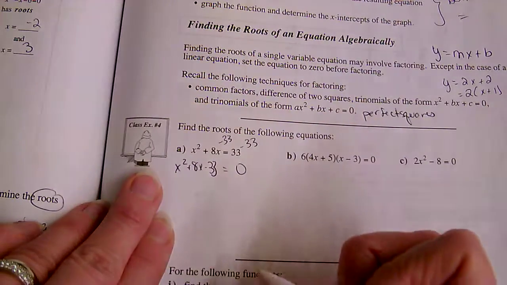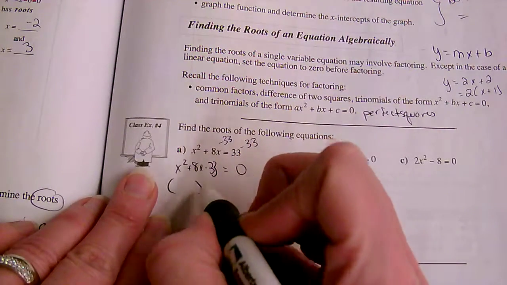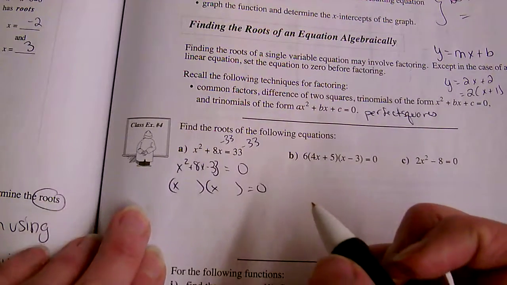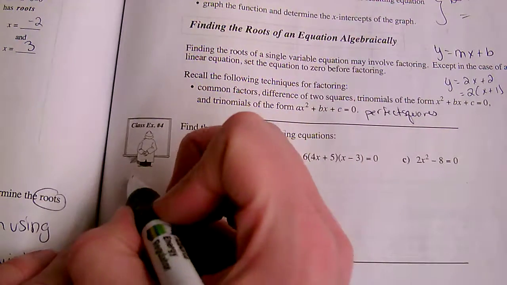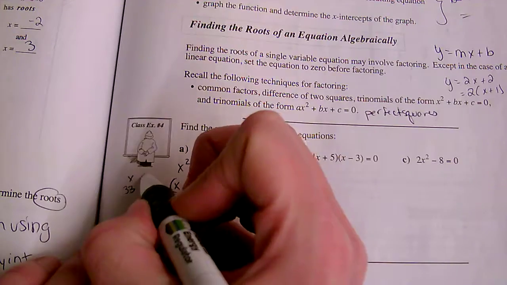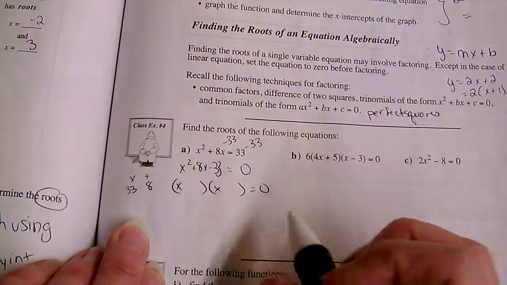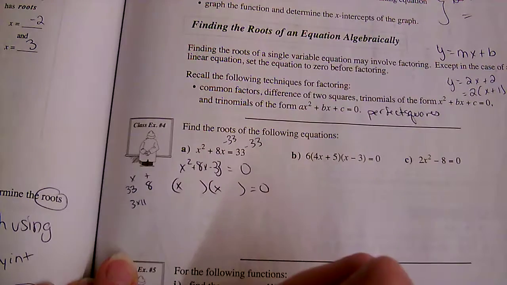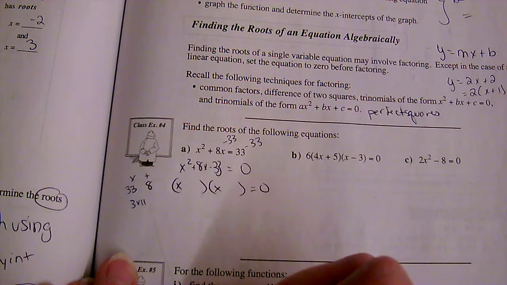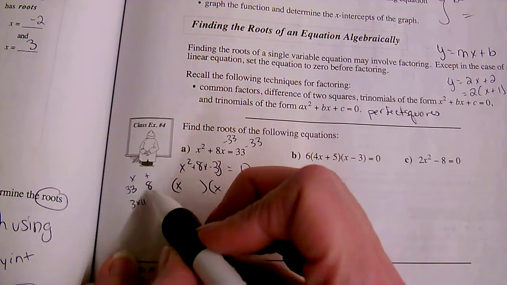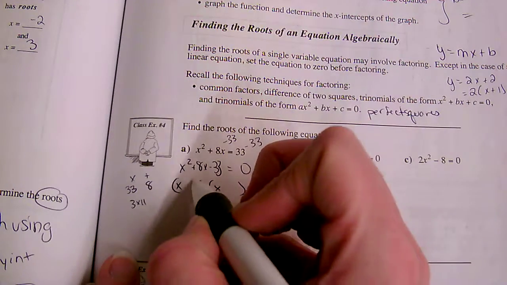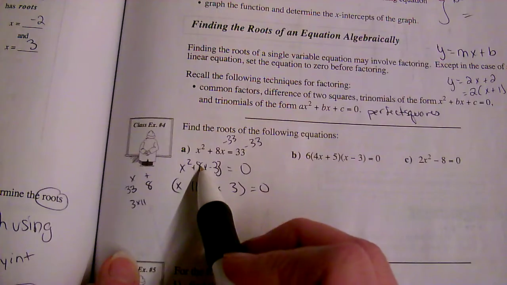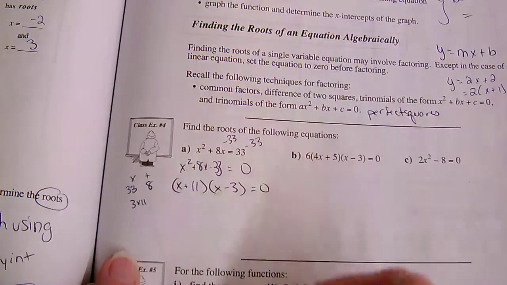Okay, then we're going to factor it. So x. So we're looking for something that multiplies to be 33 and adds to be 8, right? So that would be 3 times 11, I think would work. Yep, so then in order for this to be positive 8, so I'll just put that down there. In order for it to be positive 8, that means that 11 has to be the positive one.